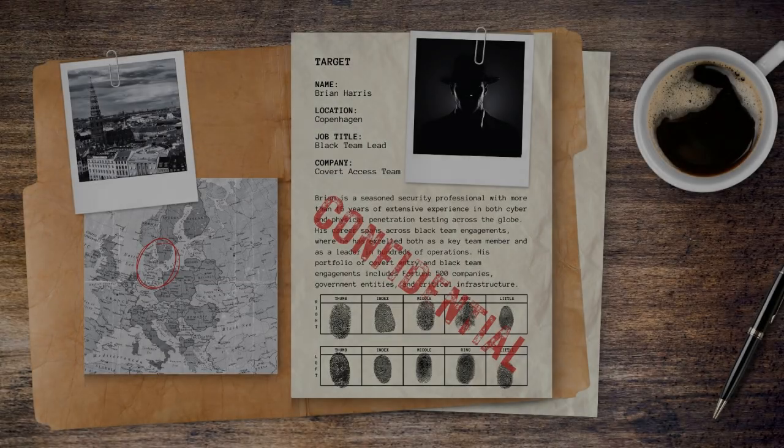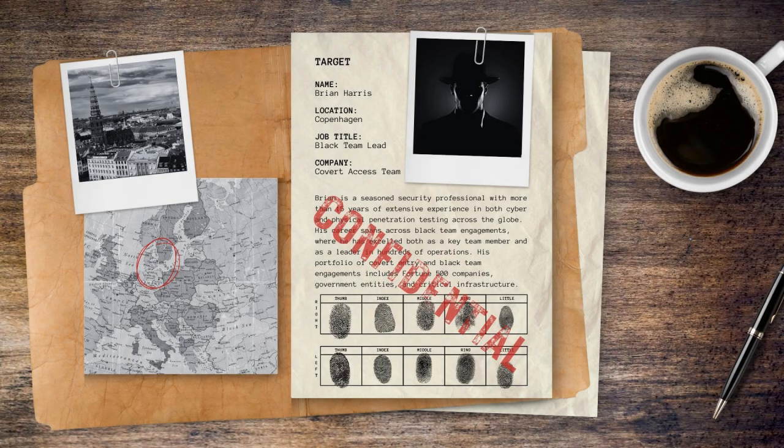Well, that wraps up today's discussion on the funnel, how to map it, move through it, and use it to your advantage. Big thanks to Brian for breaking it all down.